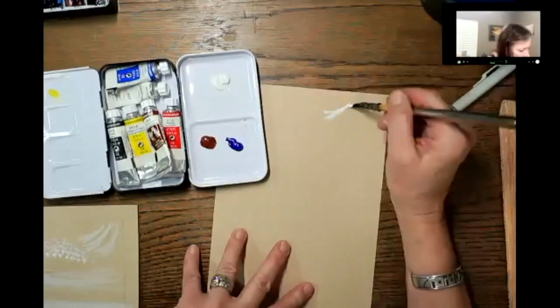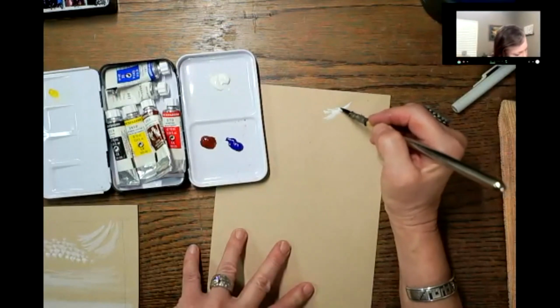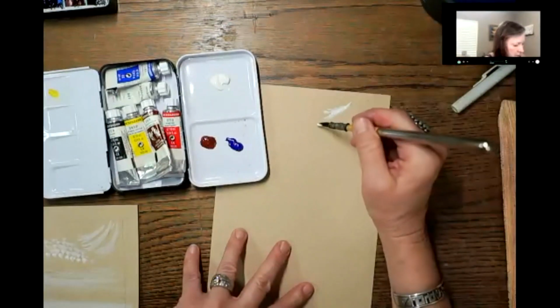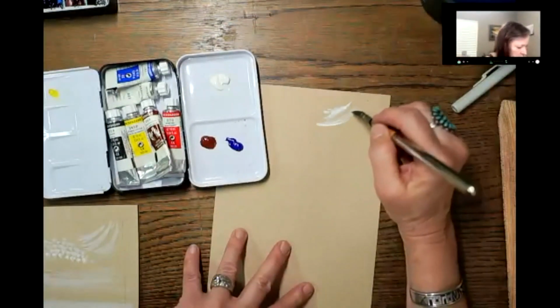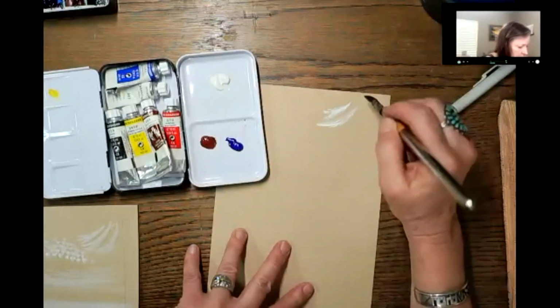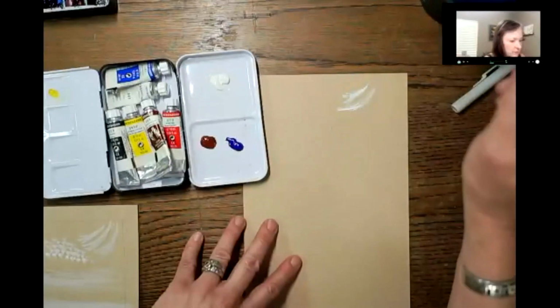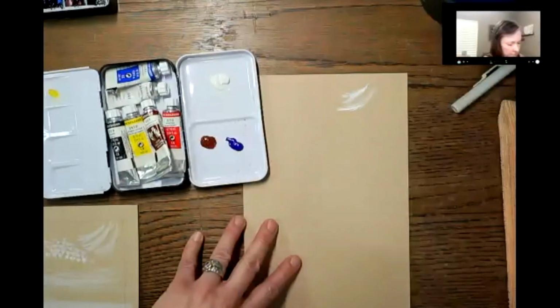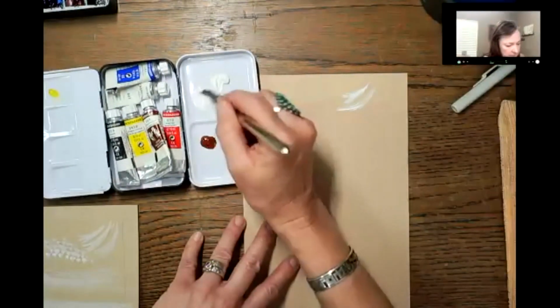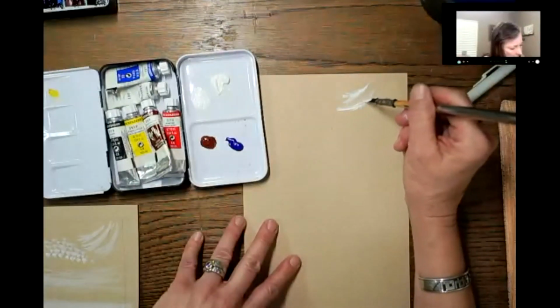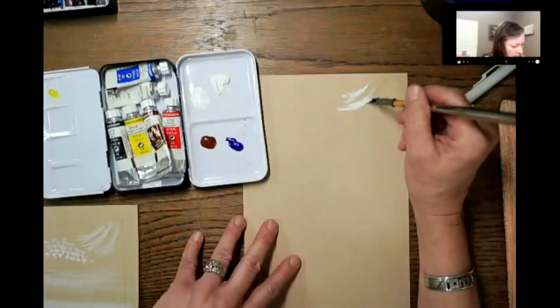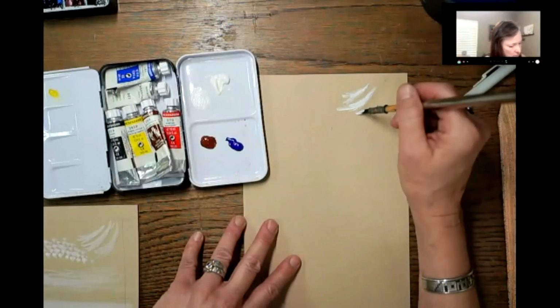And I can go back. I can start out light. I can make it darker. I can do my little cirrus here, whoosh, swoosh there, and really make some pretty clouds. I really should have clean water, so I'm being very cautious here. Swoosh, loose.